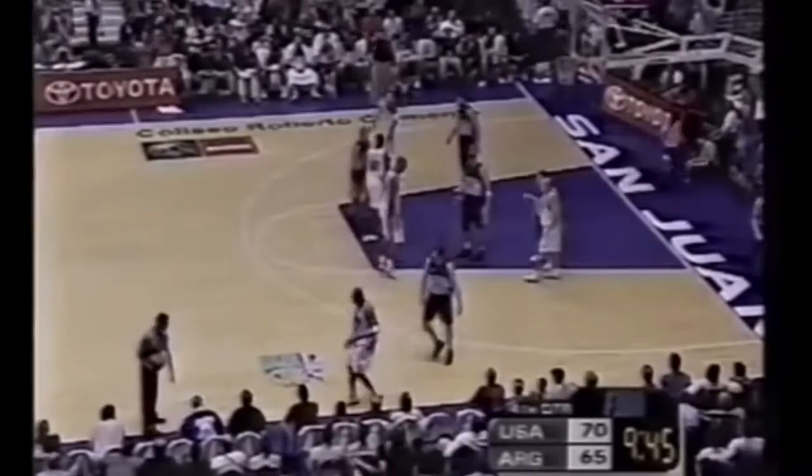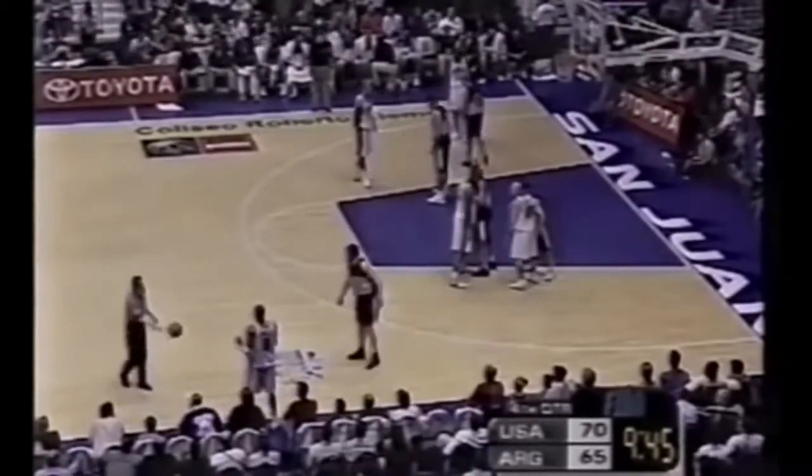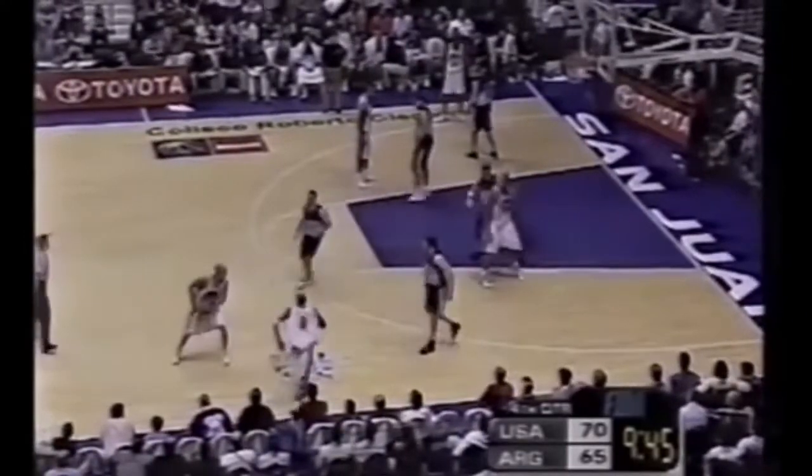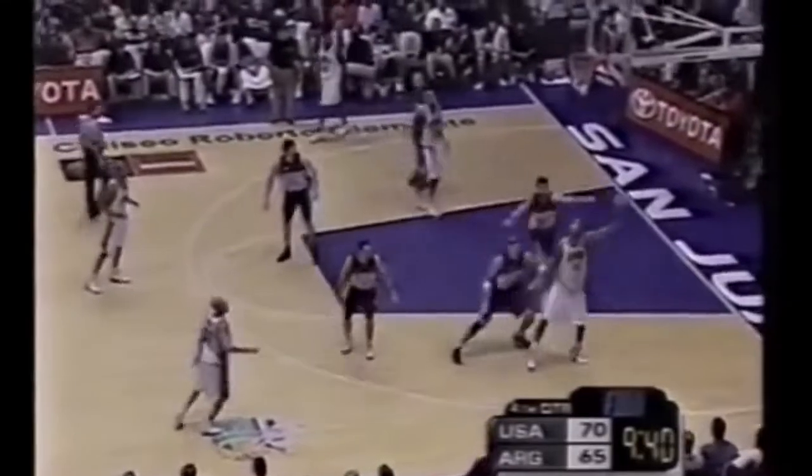Hey, one other thing that's impressed me about Argentina is just their toughness. They're big guys. They're not backing down from anybody. They've taken some blows, but they're also dishing some stuff out. So, they're very savvy, experienced, tough players.